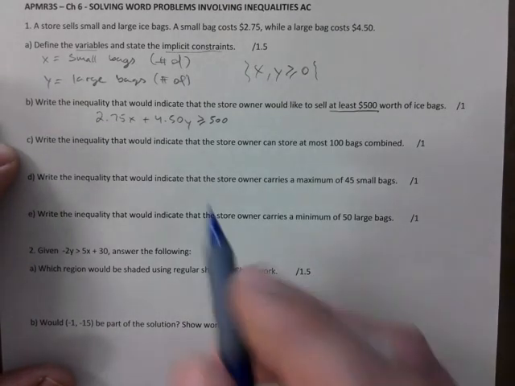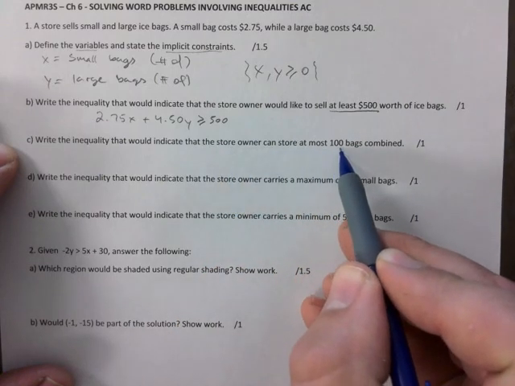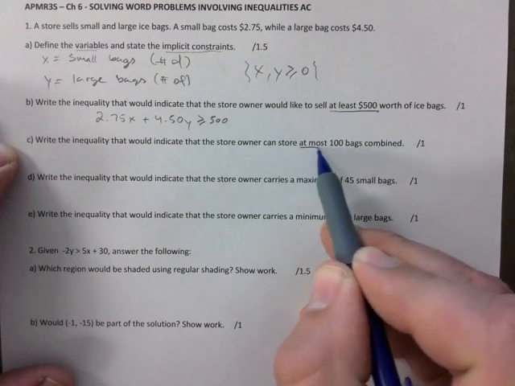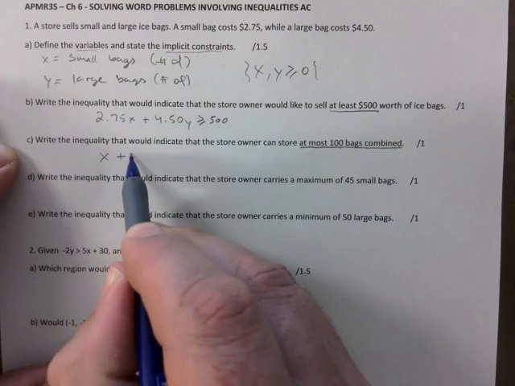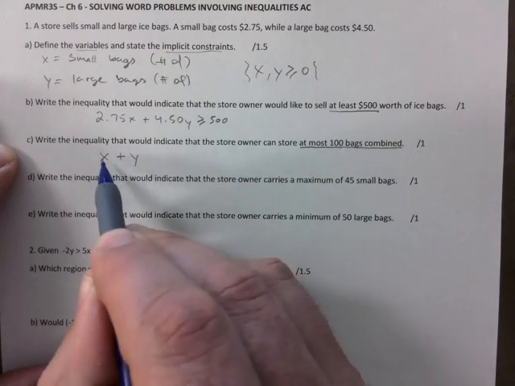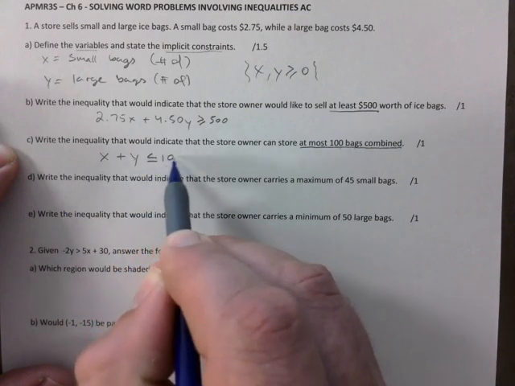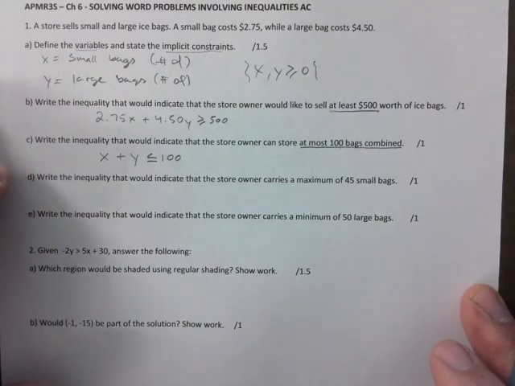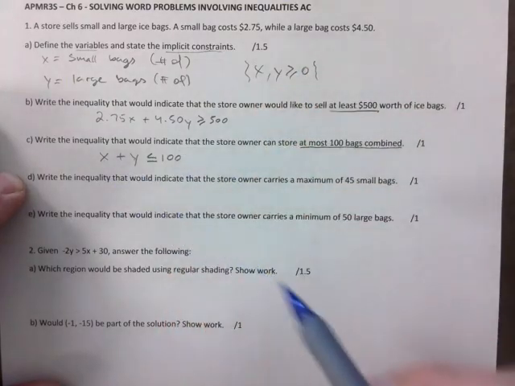Next, write the inequality that would indicate that the store owner can store at most 100 bags combined. Right, at most 100 bags combined. So that's just when we're dealing with the number of bags, right? Small ones, large ones. That has to be less than or equal to 100. No, you don't want any dollar coefficients in front of it because we're just dealing with the number of bags.